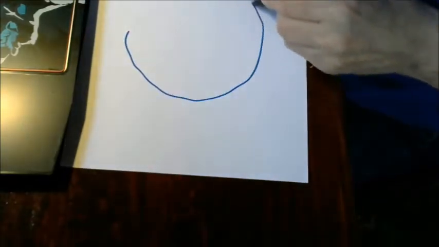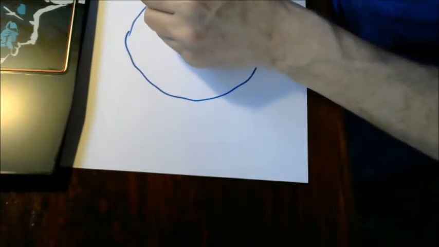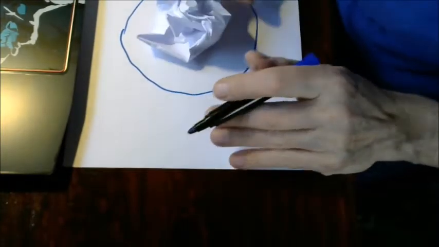I'm going to draw a curve and call it C. This curve C surrounds the crumpled top sheet, and you can see that every point on the bottom sheet gets mapped to a point in the interior of C.